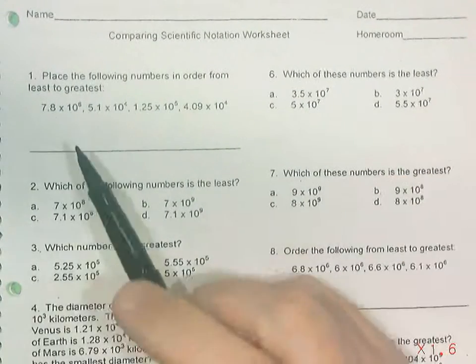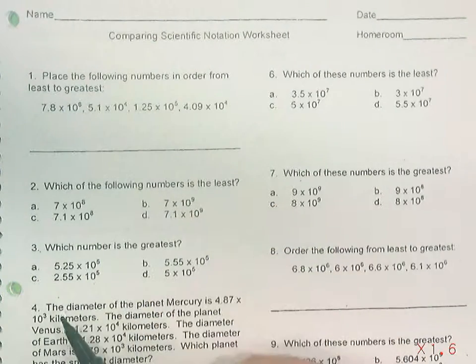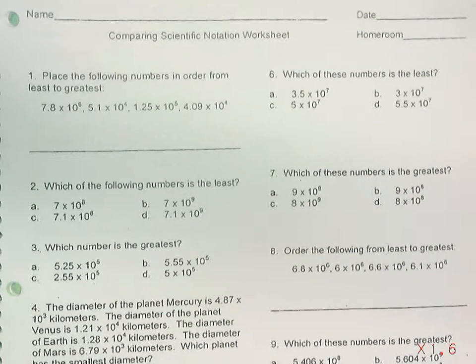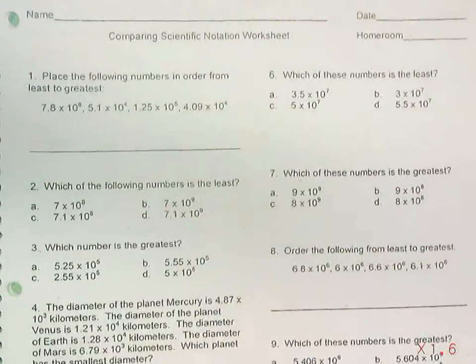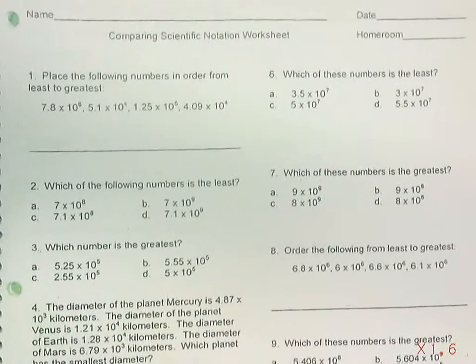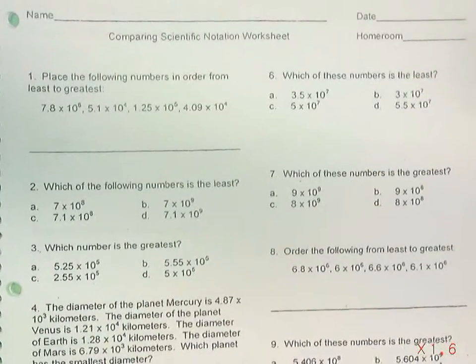So if we look at this problem, it wants me to place the following numbers in order from least to greatest. Okay? So again, the whole point of writing numbers in scientific notation is to express really large numbers in a shorter form instead of writing like a million zeros, right? Or really small numbers, again in a shorter form instead of writing a million zeros.